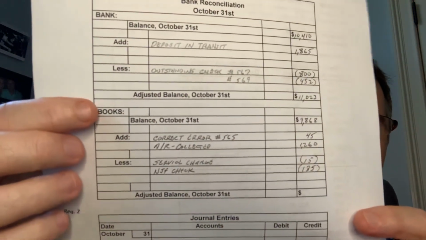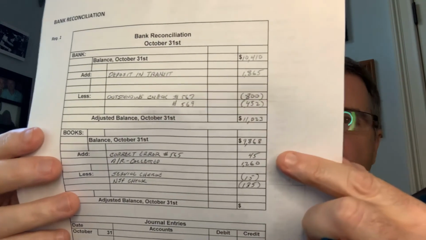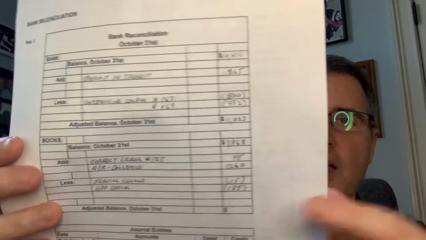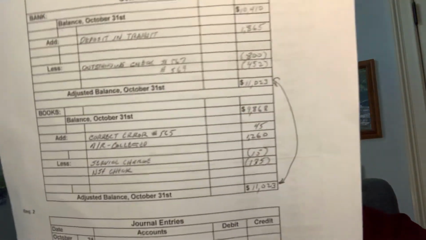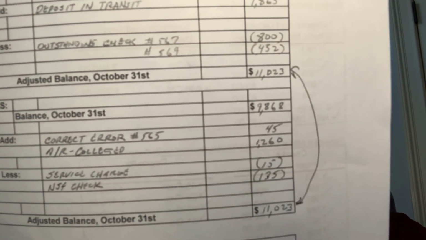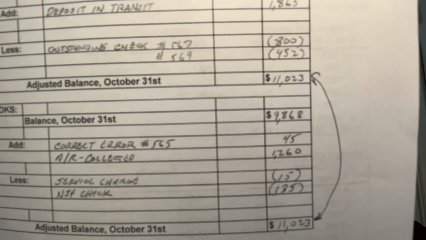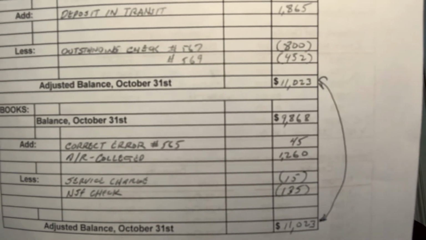Then I'm going to do the same thing down here on my books. I'm going to start with my balance, my adds, my subtracts, and get an ending balance there. Now, what you're looking for is those two balances to equal. Draw an arrow there. If those two balances equal, you have a valid bank reconciliation. That's all there is to it. If they don't equal, you've got something wrong somewhere. You need to go back and figure it out.